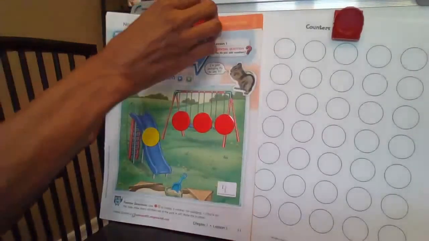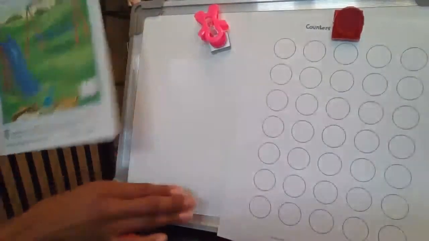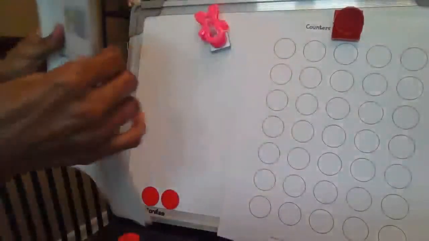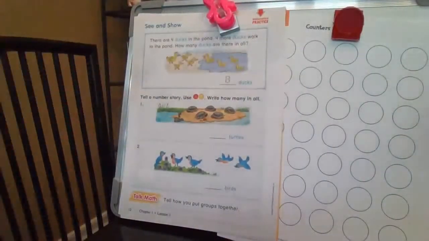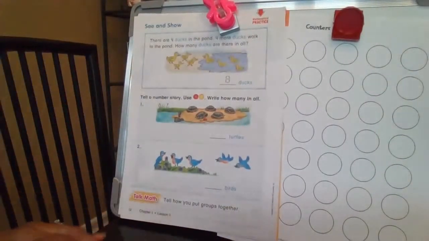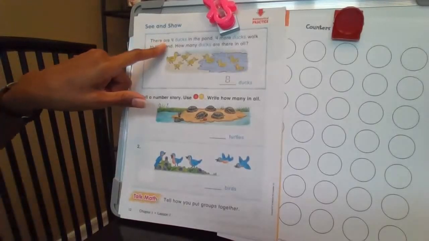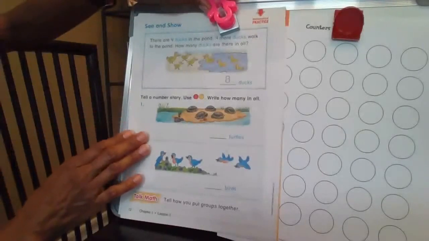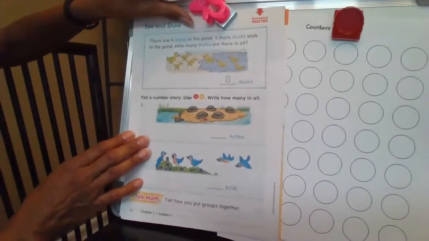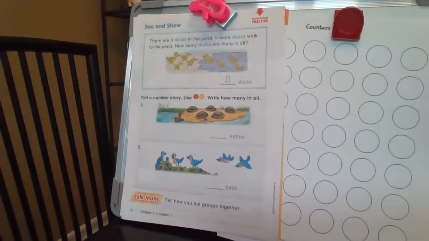Next, I'm going to turn this over to the see and show. See and show. It says there are 4 ducks in the pond. 4 more ducks walk to the pond. How many ducks are there in all?